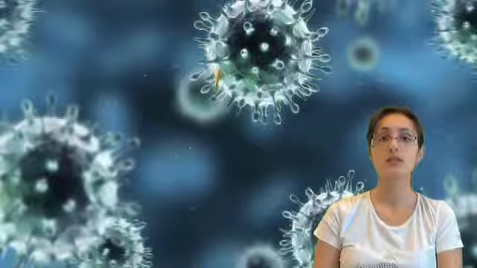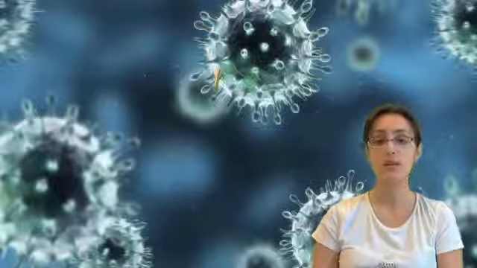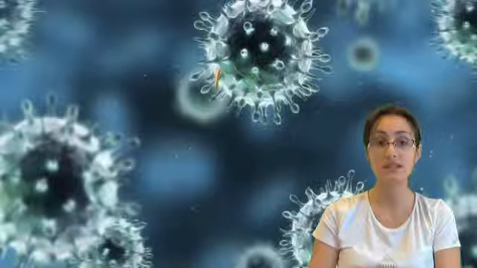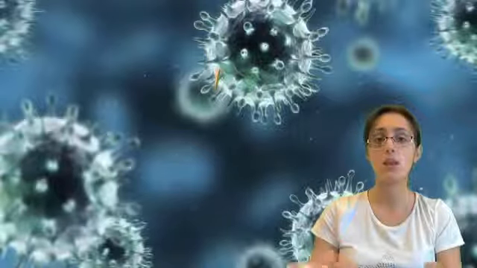The third theory is the coevolutive theory, which is about the fact that viruses origined independently from the cell. So they origined in a parallel way with the cells, but in an independent way.